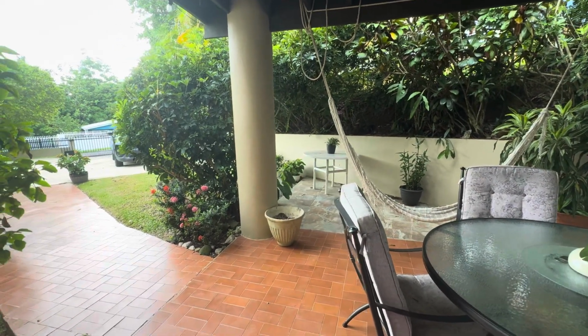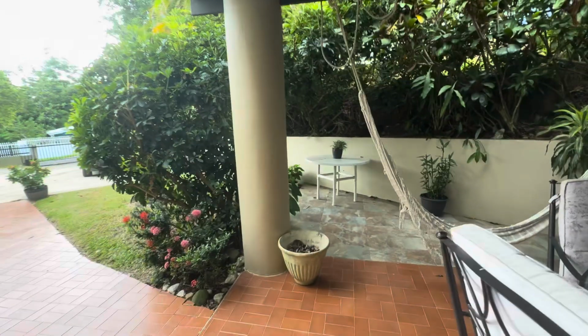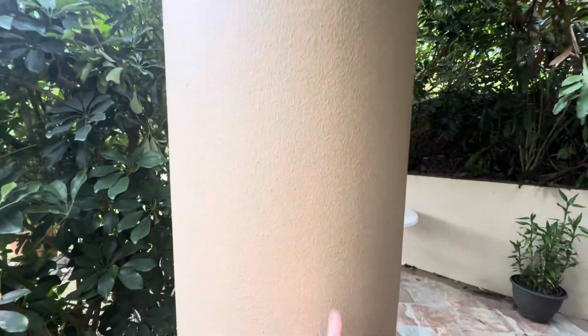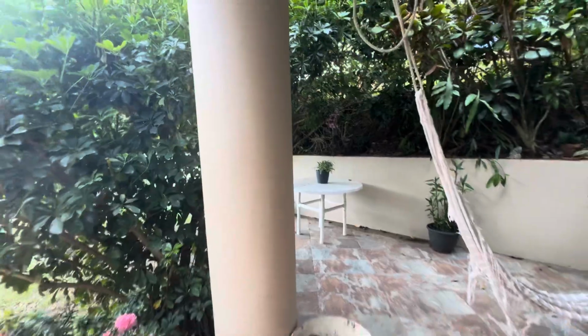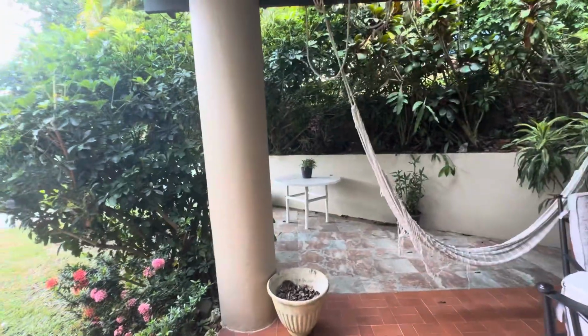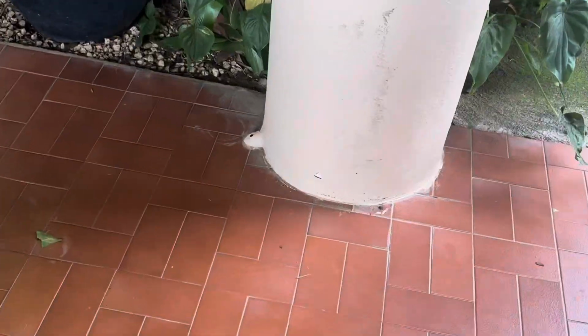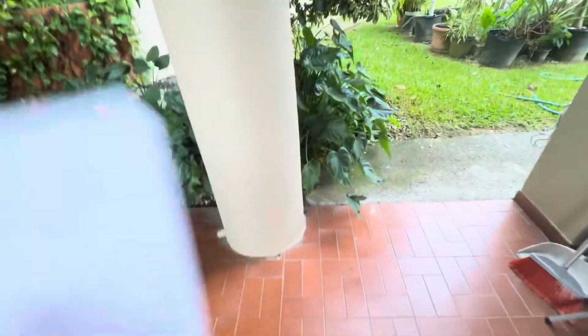So, another important observation here is that columns, when built, are meant to be built for structural support. They are not meant to be built like this one, and like this one very evidently. They are not meant to be built to have pipes inside, like this one very evidently has.